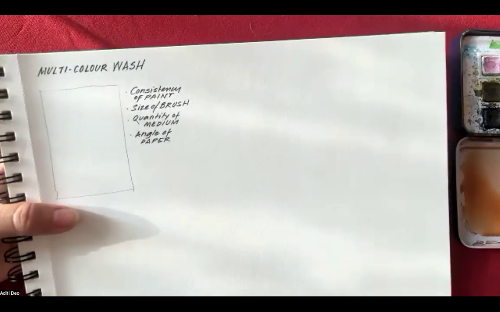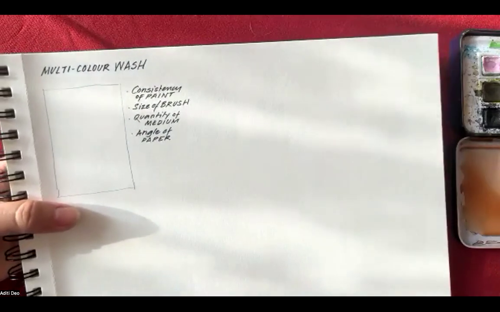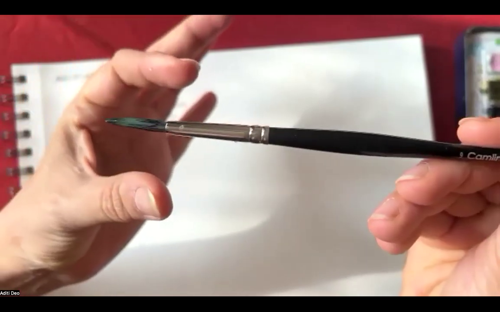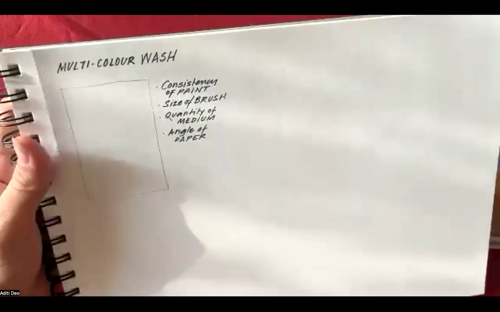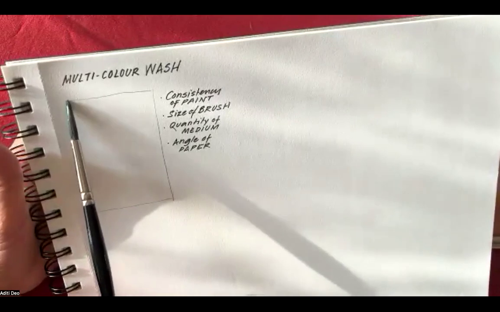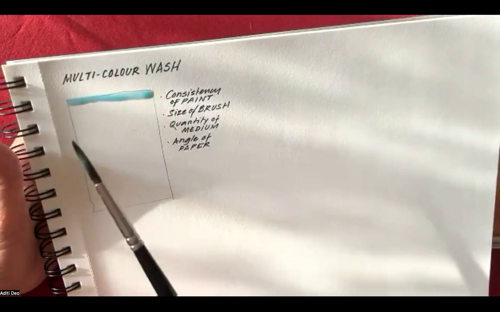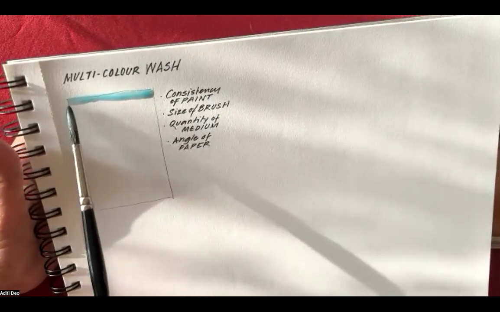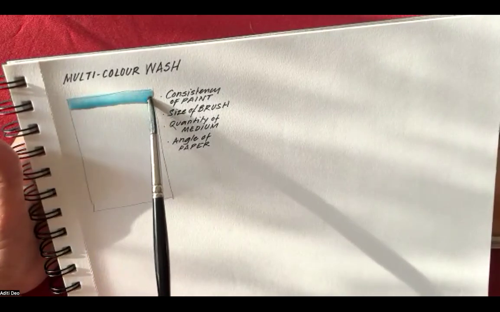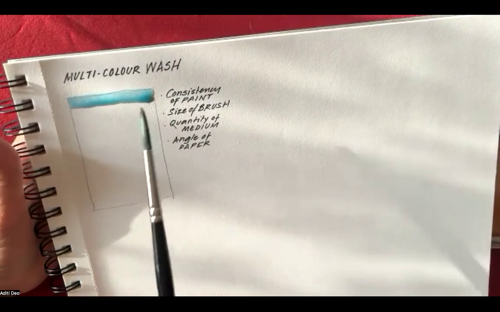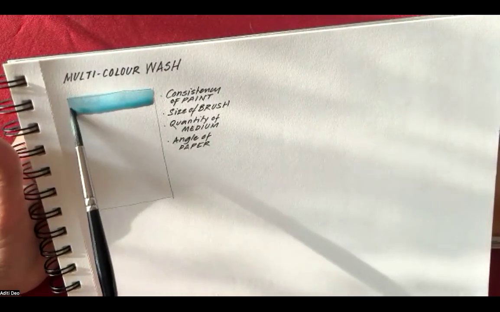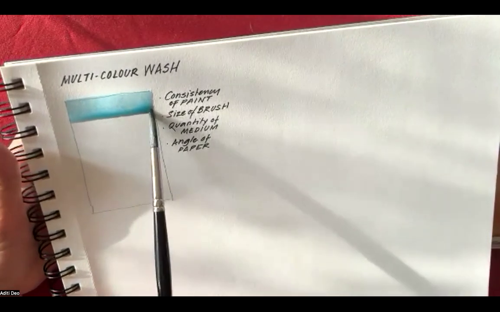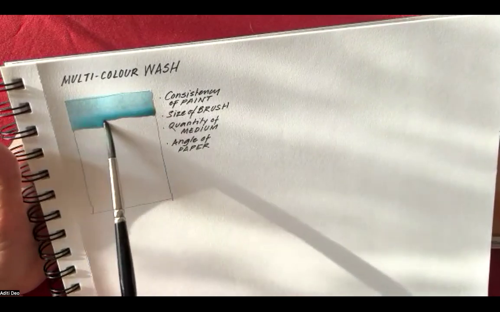Alright, so here goes. I am loading my brush. So fully loaded brush looks nice and bulbous at the tip. And you start off, as soon as you put your brush to paper, you will be able to tell whether or not your paint is wet enough. If you feel a slight resistance, that means that it probably needs more water.